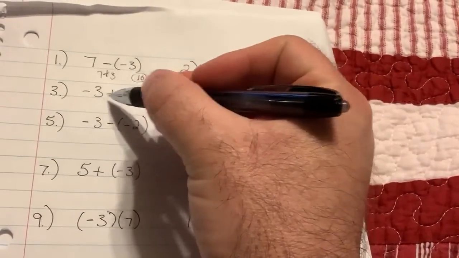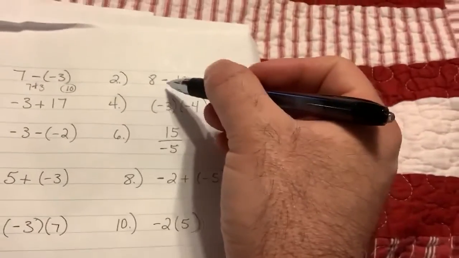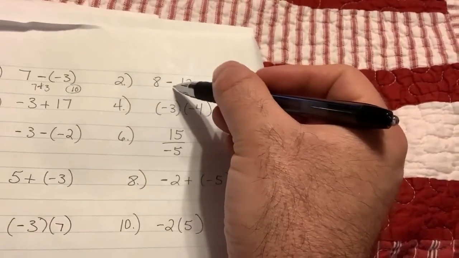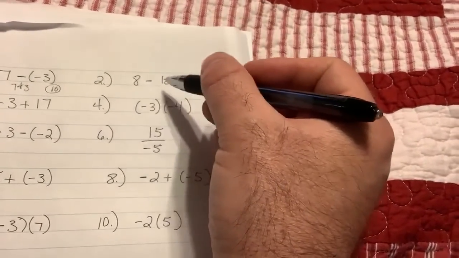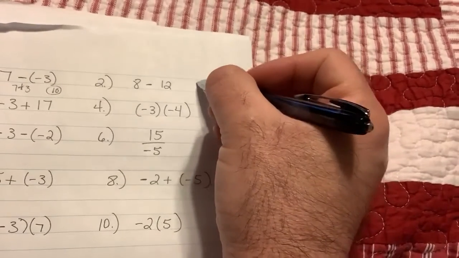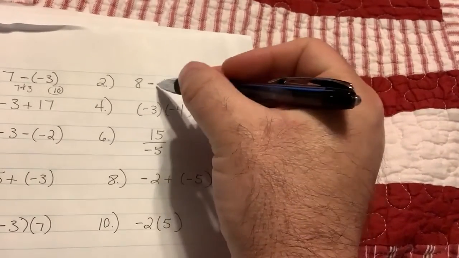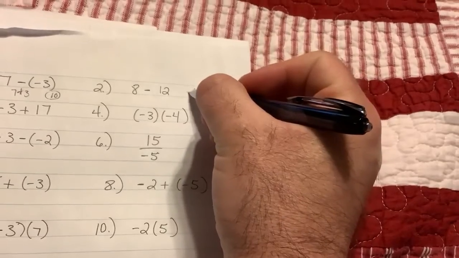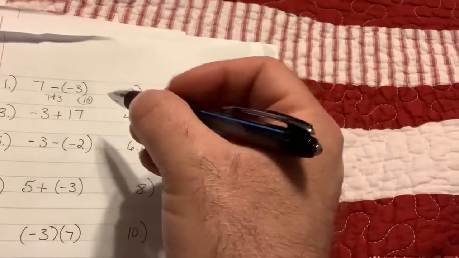Okay. This one, let me go to number 2. There are no double signs here. There's no sign by another sign. It's just a positive and a negative number, and so you subtract the two. 12 minus 8 is 4, and the bigger number is negative, so it's negative 4.